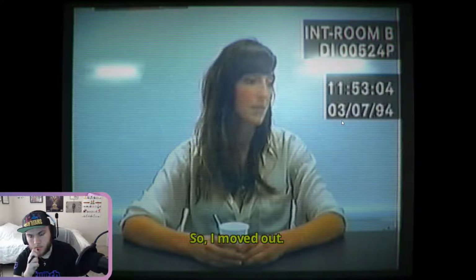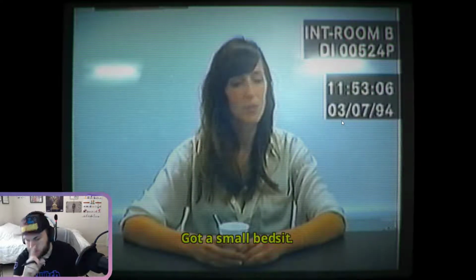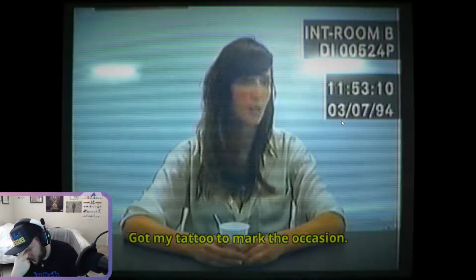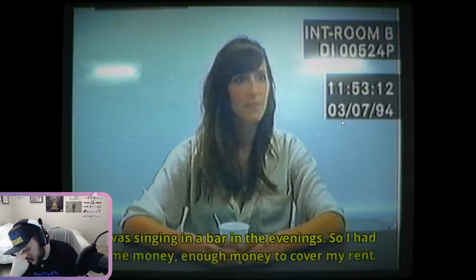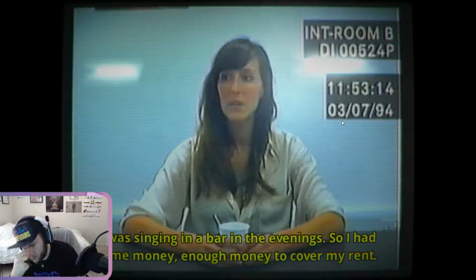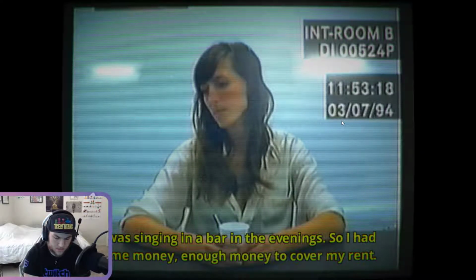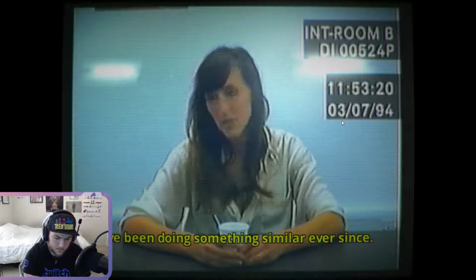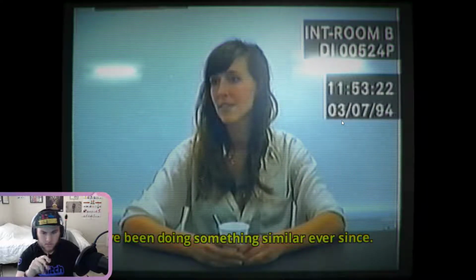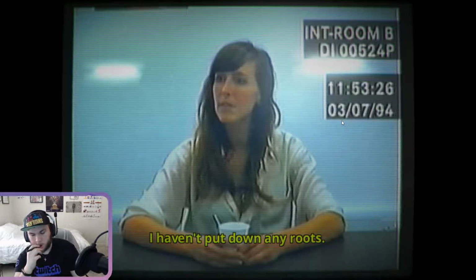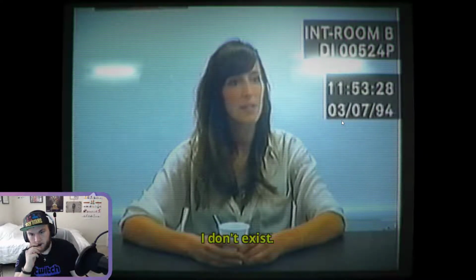So I moved out. Got a small bedsit. Got my tattoo to mark the occasion. I was singing in a bar in the evenings. So I had some money, enough money to cover my rent. And I've been doing something similar ever since. I haven't put down any roots. I don't exist.